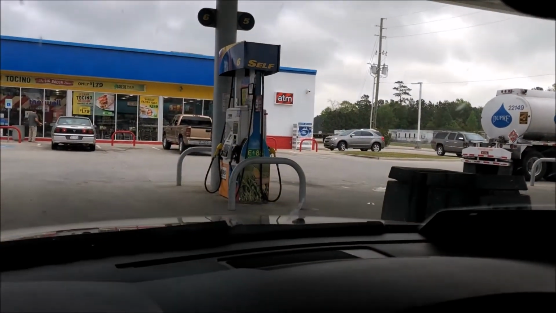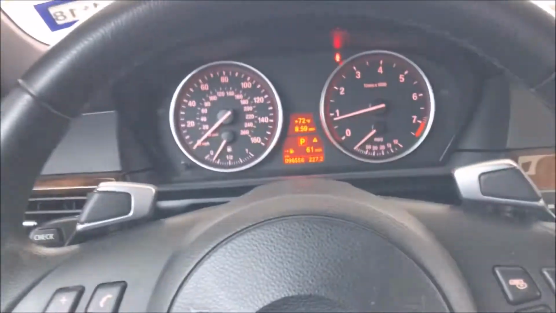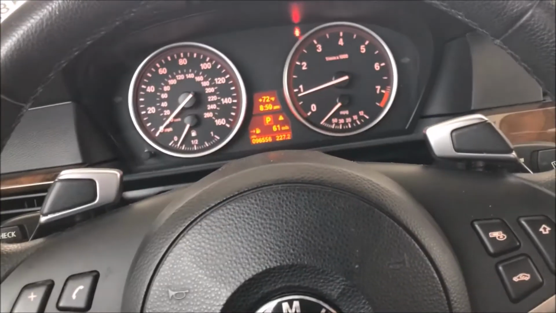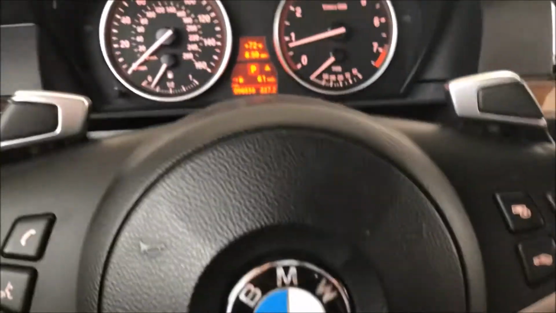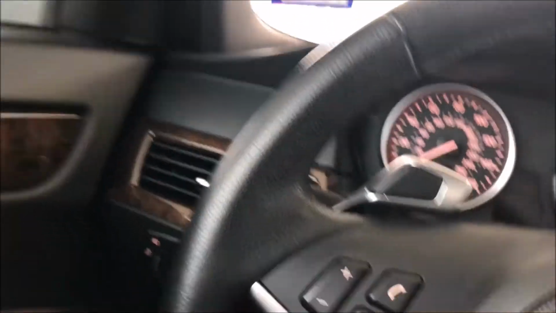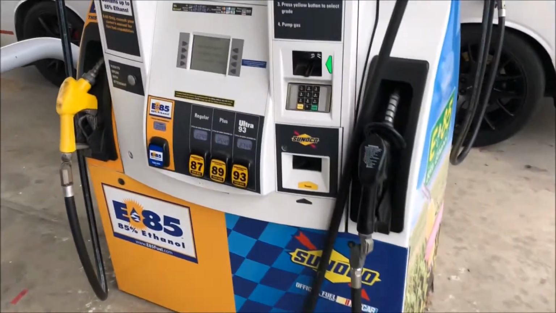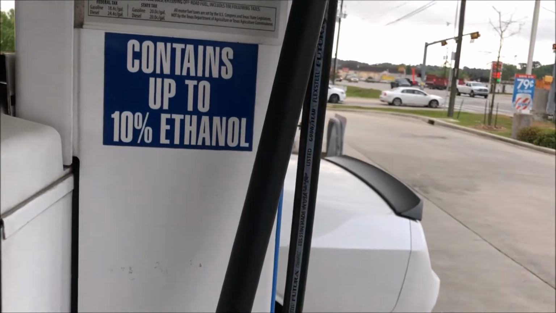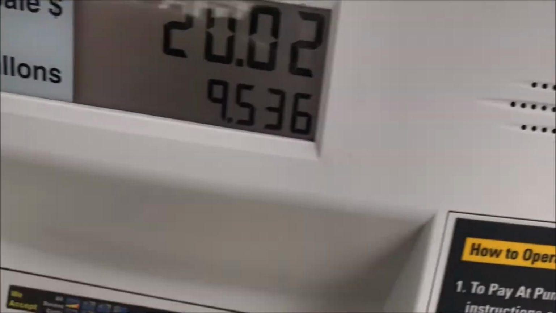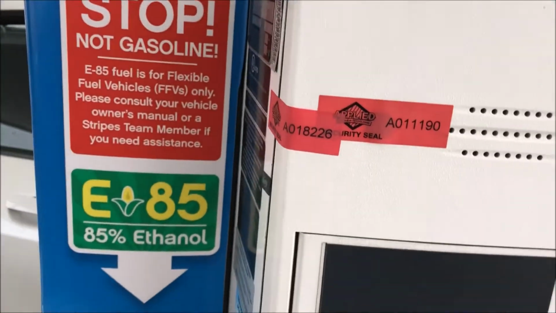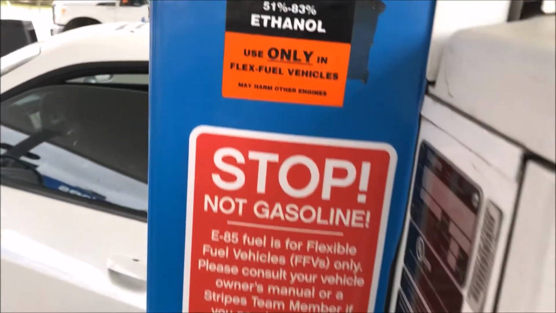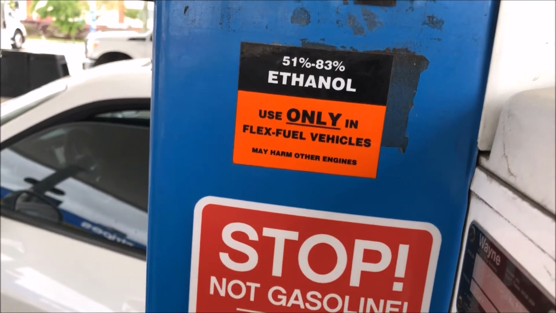As you can see, we're over here at the E85 station. And that equates to a 40% mix, because remember, well, let's go outside and look. I'll show you guys what I'm talking about. When you're doing these calculations, remember that regular 93 octane does contain up to 10% ethanol. As you can see there, 10% ethanol. And E85 is required to have a 70% minimum. At this station, it says 51 to 83%, but I think it's a 70% minimum.